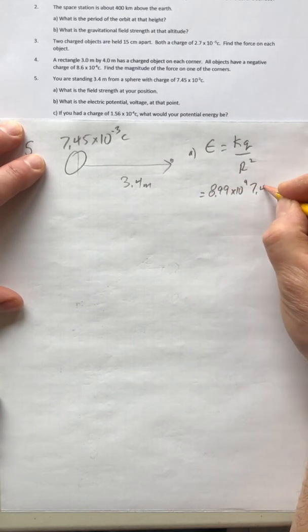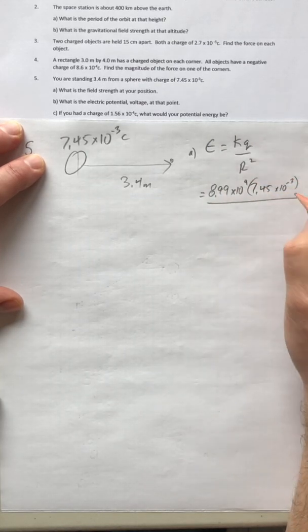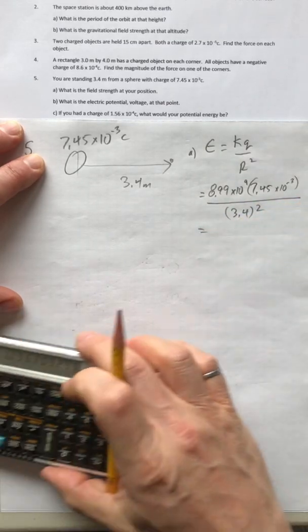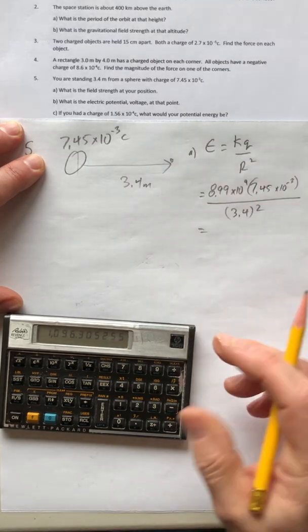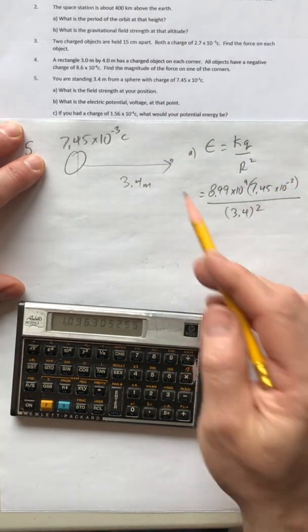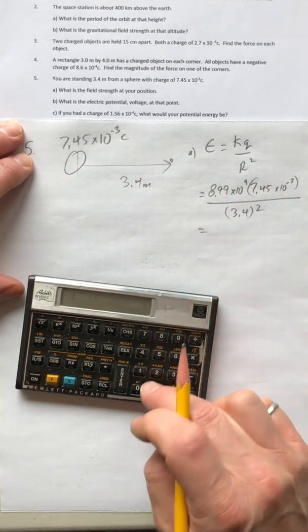The charge is 7.45 times 10 to the minus 3 over top of 3.4 squared. Okay, it's a positive charge. So if this was a positive test charge, it would be going to the right. But the question didn't tell me whether I'm above or below or around, so I think they're just looking for the magnitude.